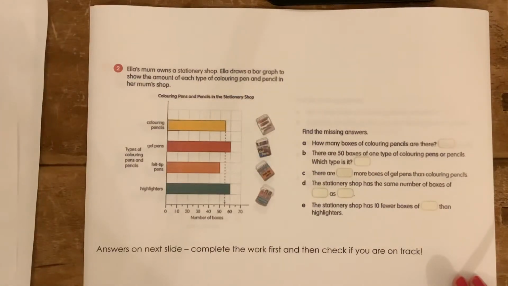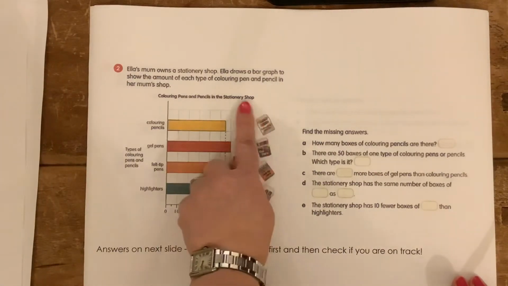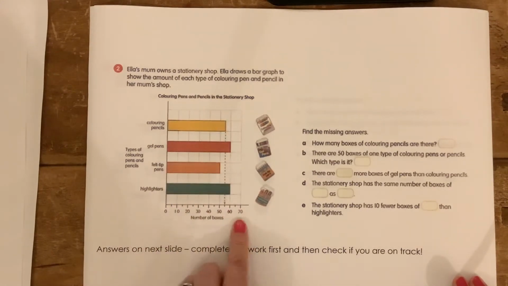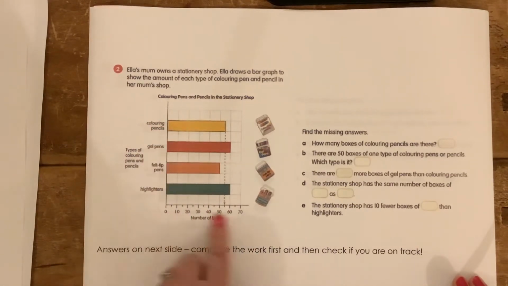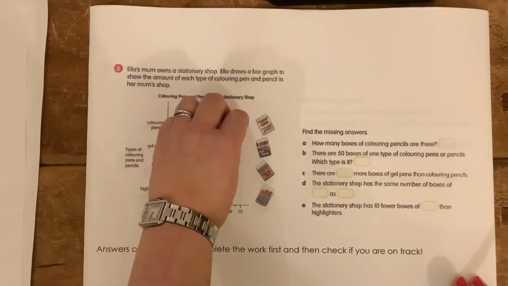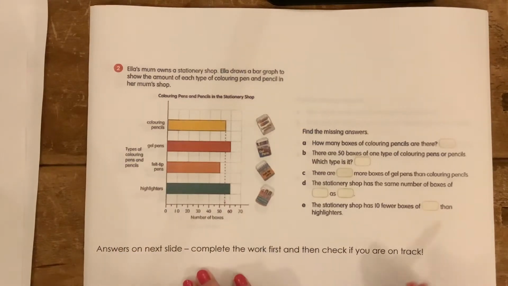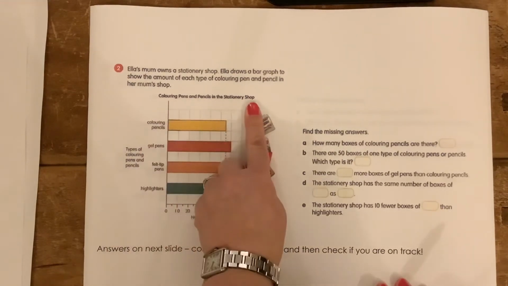So here is another example of a bar graph with a title, Colouring Pens and Pencils in the Stationery Shop. Now you'll see that the amounts are a different way around, and the graphs go horizontally rather than vertically, but the information can be found in exactly the same way. So Ella's mum owns a stationery shop. Ella draws a bar graph to show the amount of each type of colouring pen and pencil in her mum's shop. So there is her title.